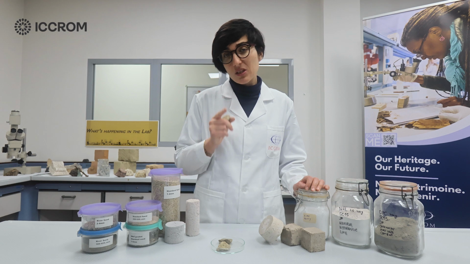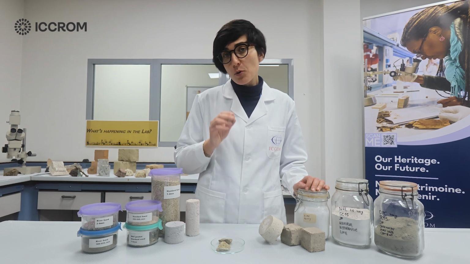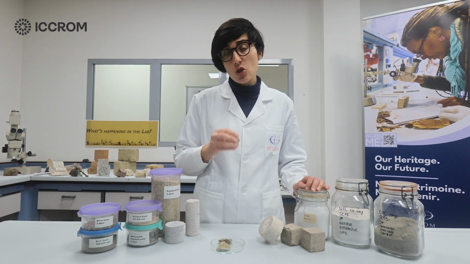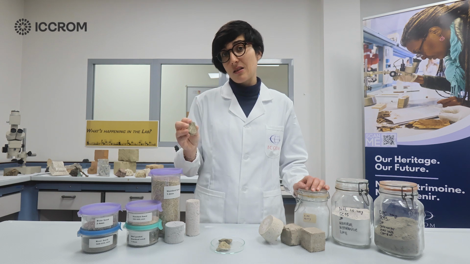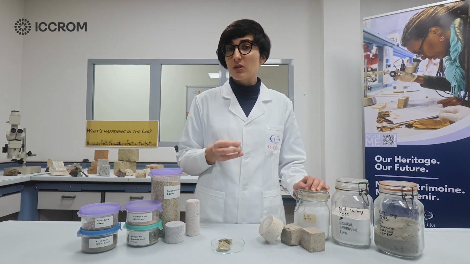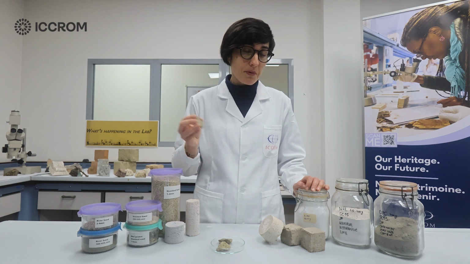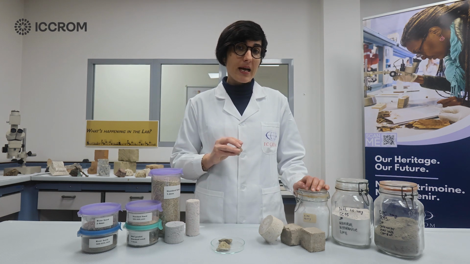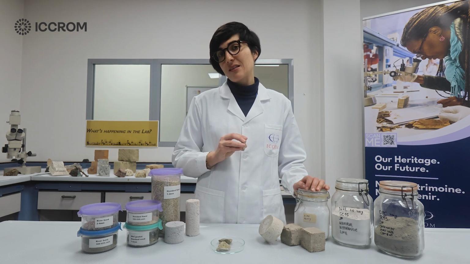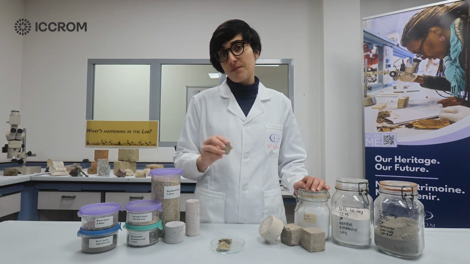But remember, this is important. For a proper binder identification, you need to use different techniques. For example, analytical techniques like X-ray diffraction, spectroscopy, atomic absorption, and also other imaging techniques, for example, petrography.